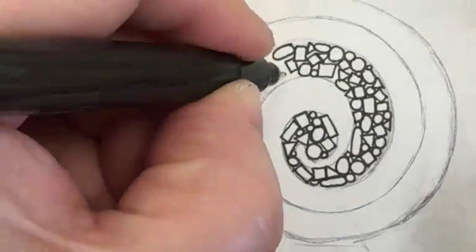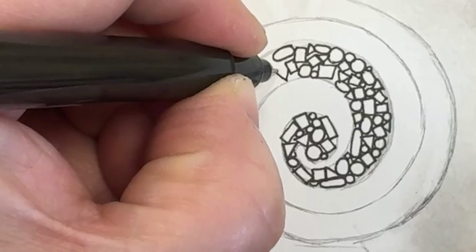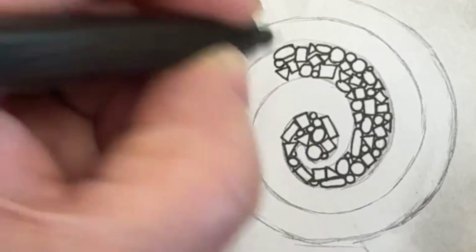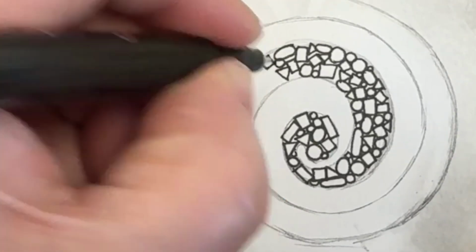There you go. Just turning that round a little bit there, and you can see how it builds.